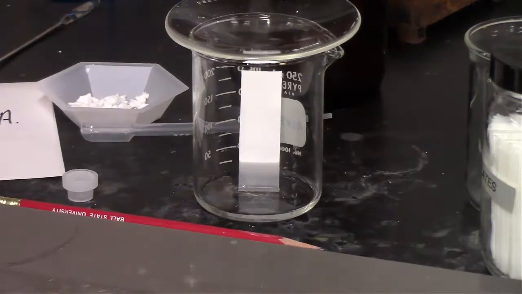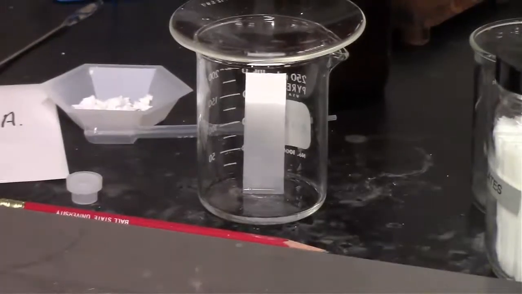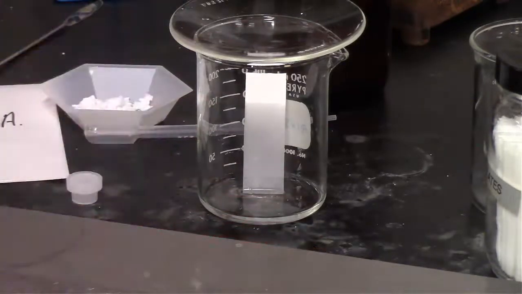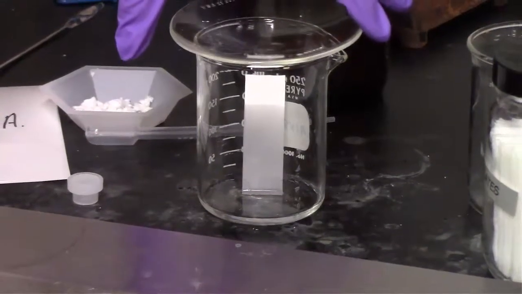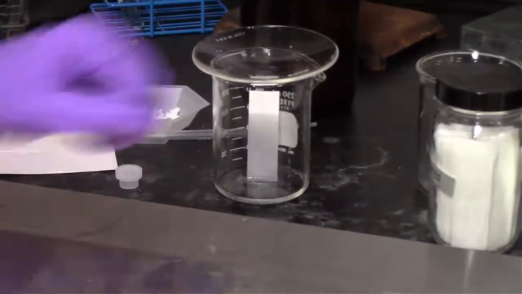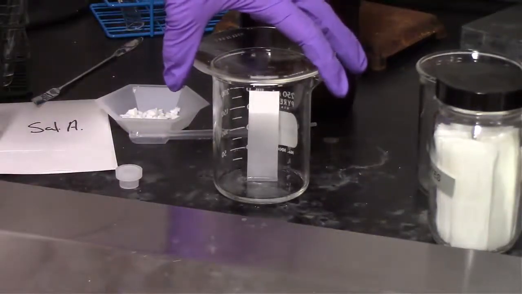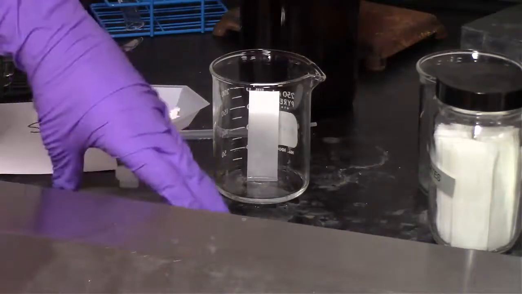It actually takes a while for this to run up the plate, but we took a little bit of the video out. We're now at a pretty good stopping point. We are at about just above 75% up the plate. I would say we were about 80% up the plate. So that's a good time to stop and draw the line, draw the pencil line for where the solvent stopped.